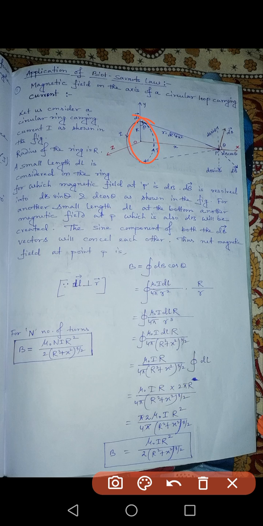Now what we have done is, we have considered a small elemental length dl, which is at a distance of small r from the experimental point P. The radius of the circular loop is capital R. If this is capital R, and the point P is at a distance of x from the center, then this is like a triangle. The hypotenuse will be root over R square plus x square by Pythagoras theorem. That hypotenuse is small r also. That is the distance of P from dl.